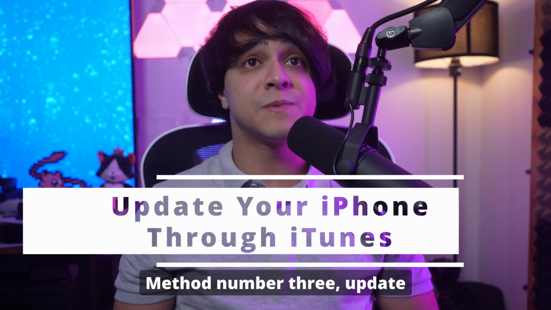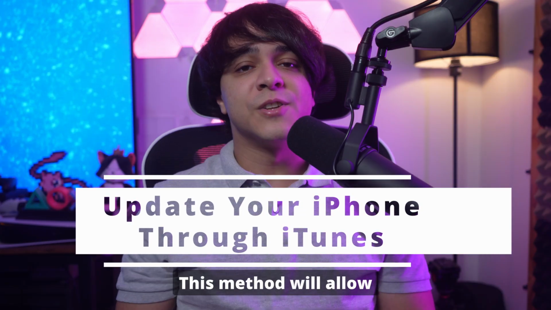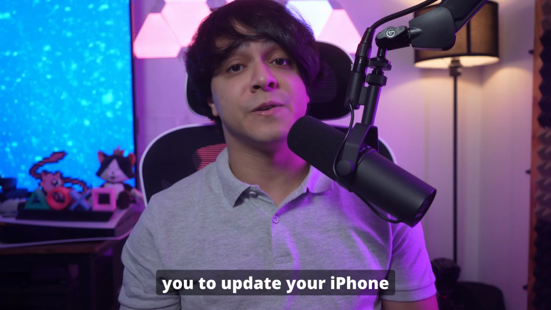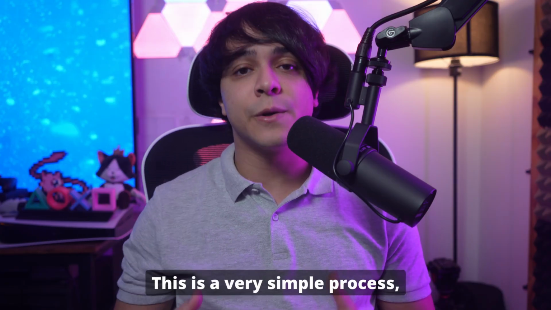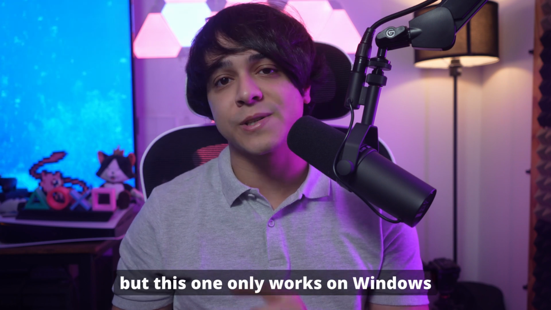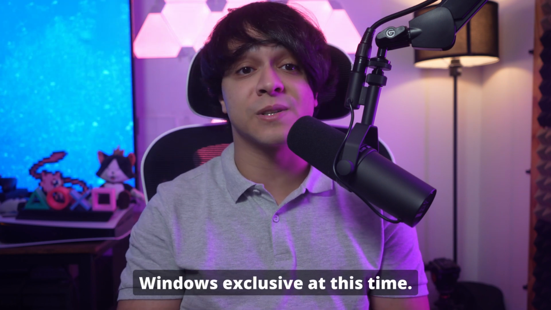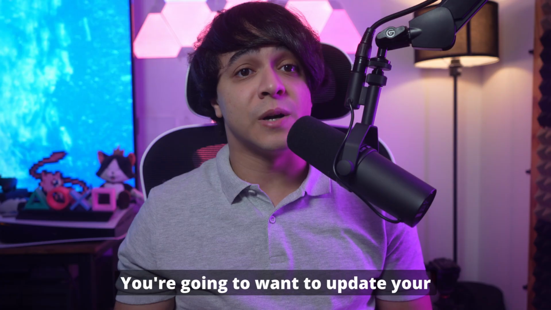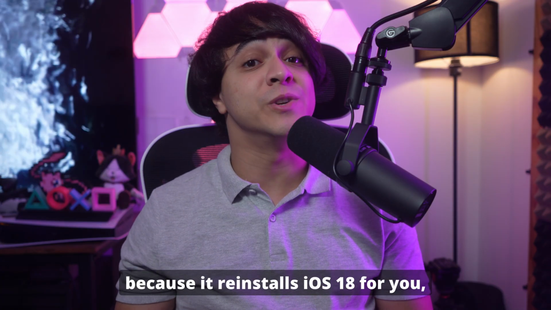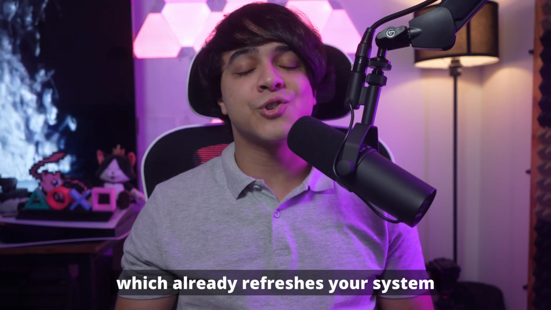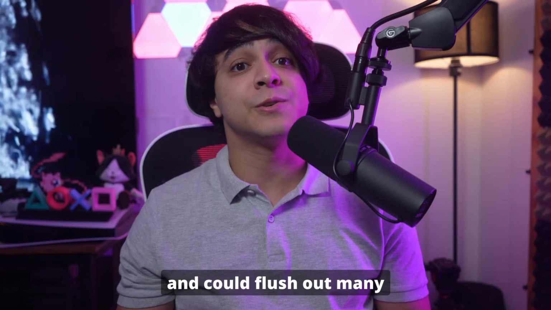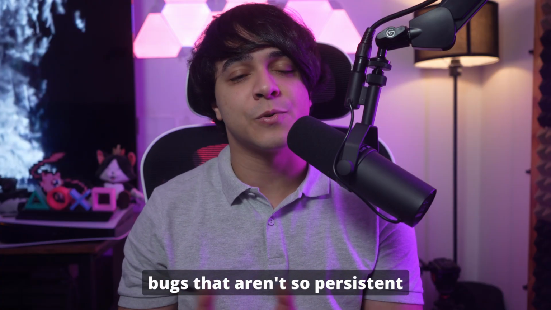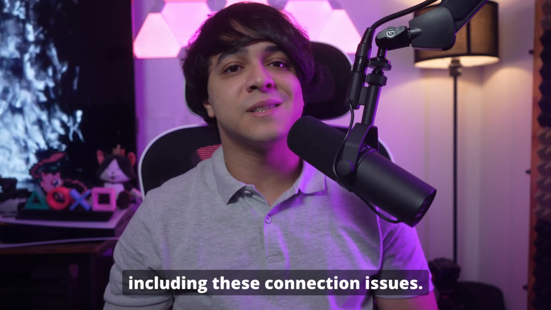Method number 3. Update your iPhone through iTunes. This method will allow you to update your iPhone directly through iTunes. This is a very simple process, but this one only works on Windows because iTunes is Windows exclusive at this time. You're going to want to update your iPhone through iTunes because it reinstalls iOS 18 for you, which already refreshes your system and could flush out many bugs that aren't so persistent for most people, including these connection issues.